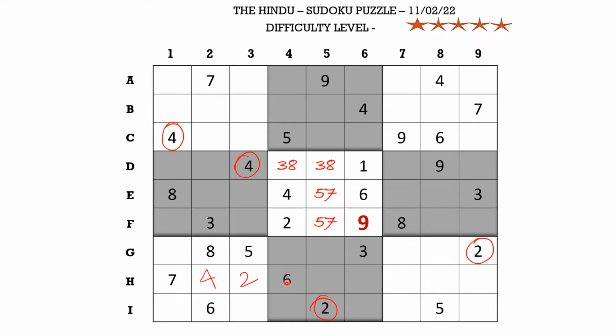There is a 6 in H row and a 6 in I row which blocks these two rows. There is a 6 here in the 8th column which blocks this cell. So 6 goes in G7.